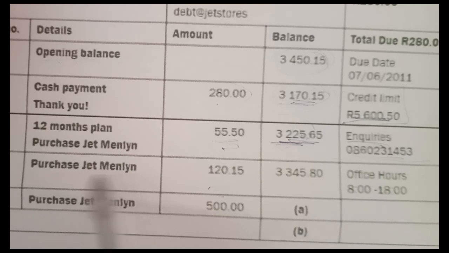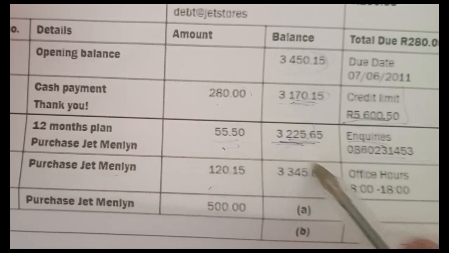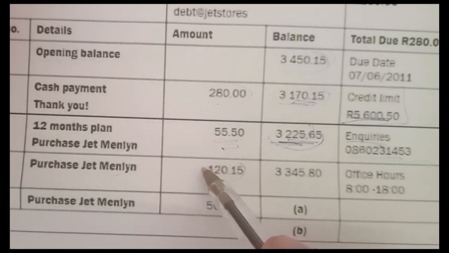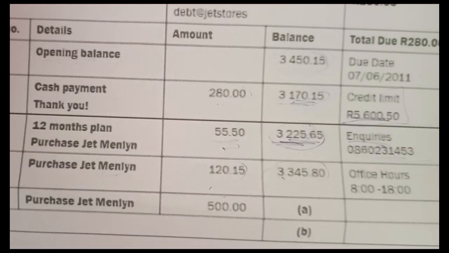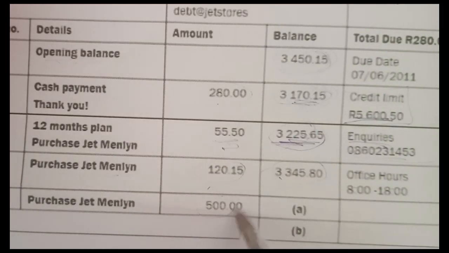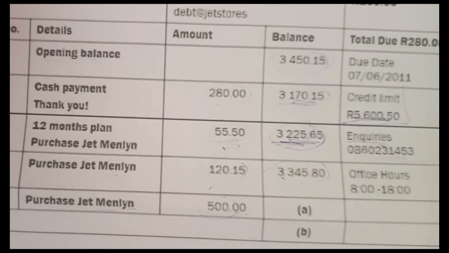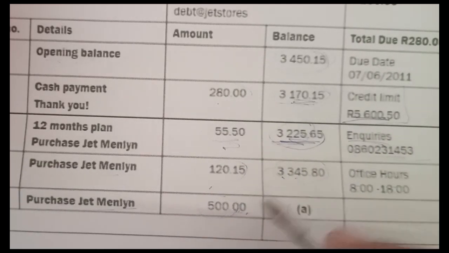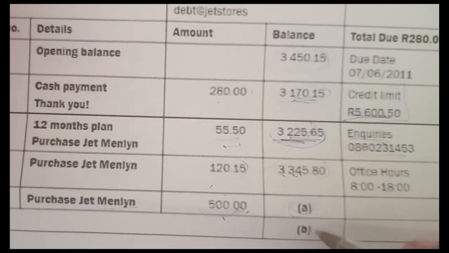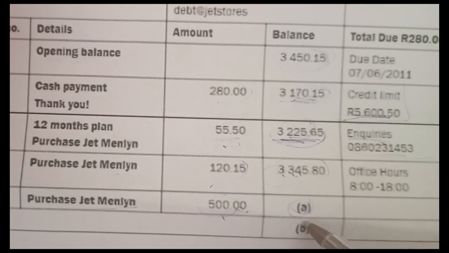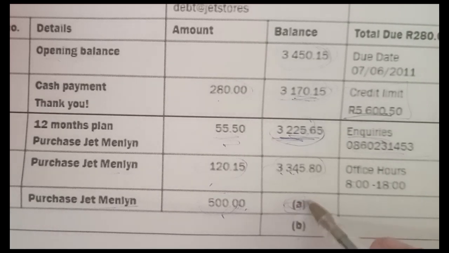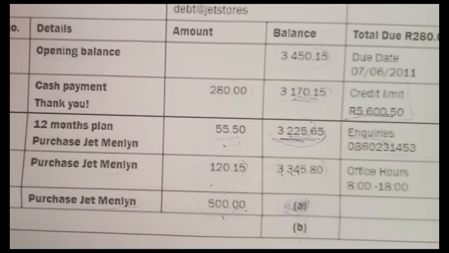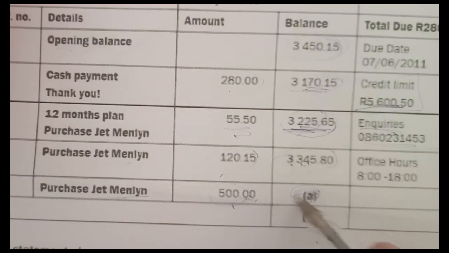Another amount is a purchase from Jet main lane, and we take this amount and add it to this one to get this one. In the other one we have another amount, which is a purchase from Jet main lane again, which means for us to get the value of A, we have to add these two, and the amount you get here is the amount for A. As soon as you see A and B, we will get a question to answer these two, so the answer that you get here, you will have to write it. And now we have the closing balance. Since this will be our final amount, it will also be our closing balance.